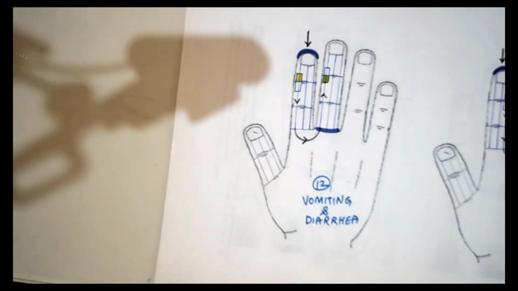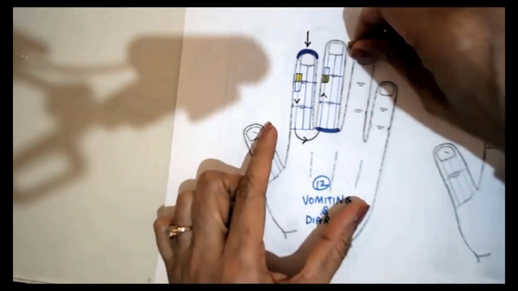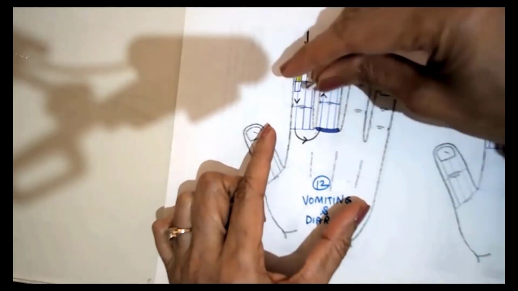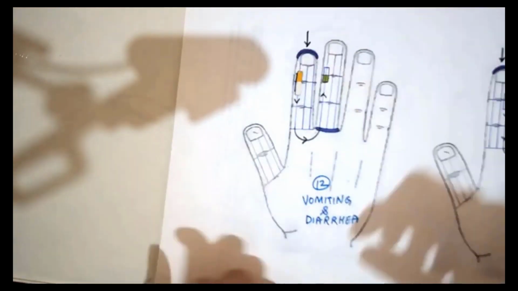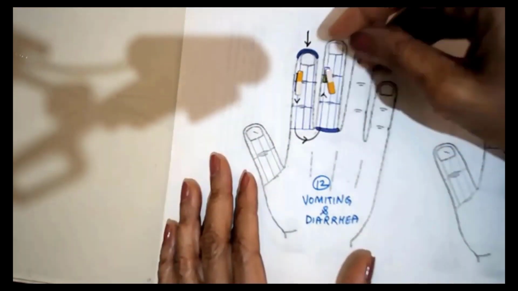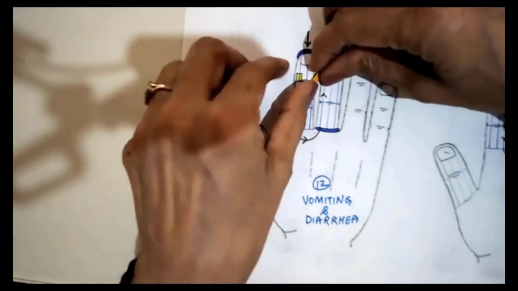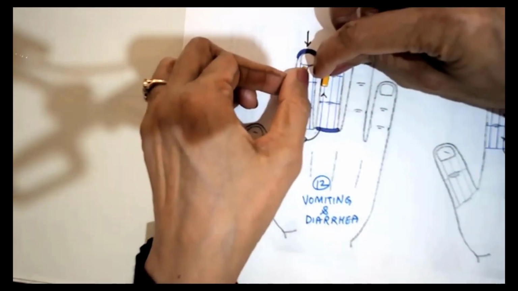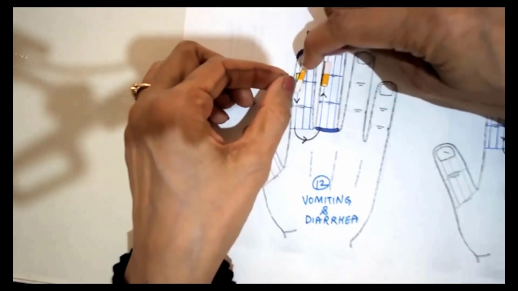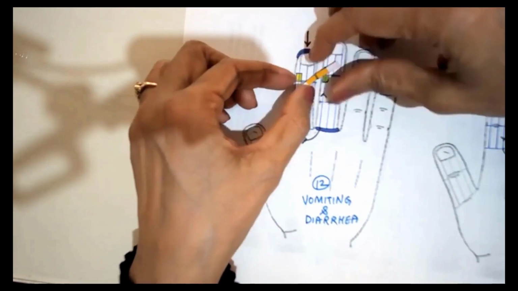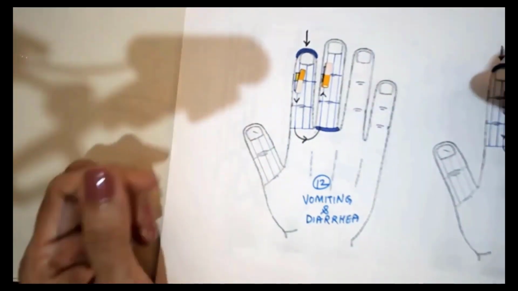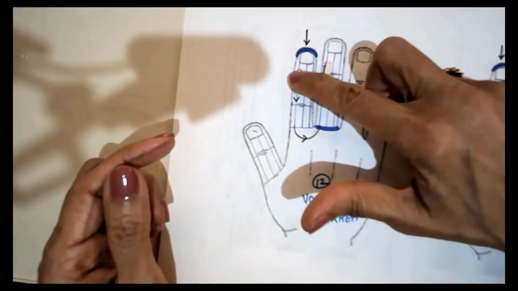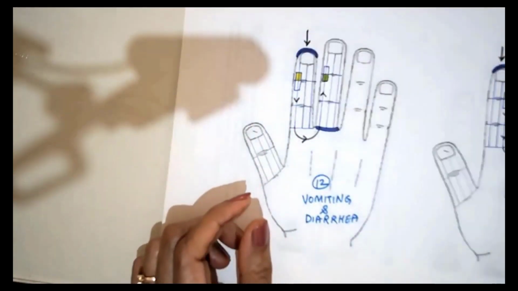A joint case of vomiting and diarrhea. Now, this is for the diarrhea, where you have sedated the large intestine meridian, and this is for vomiting. Sorry, the magnets are sticking. Like magnets attract. So I think you get the picture. Basically, they have to be fixed like this. So I'll just let this be.